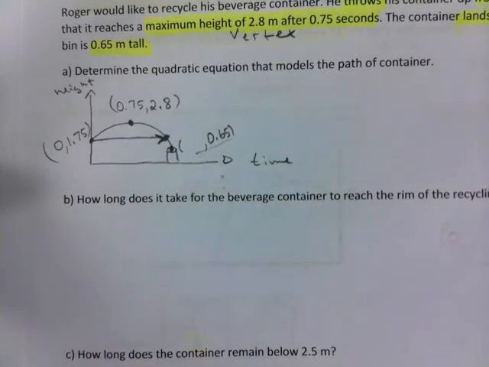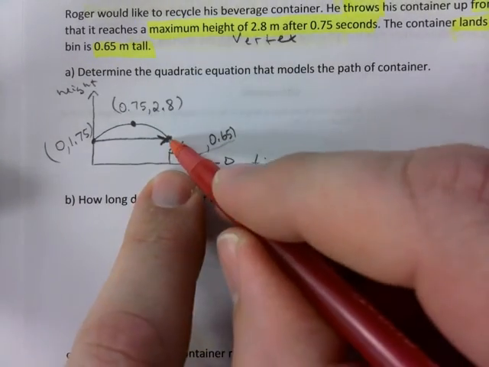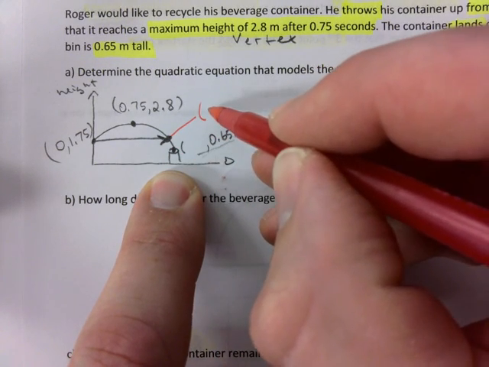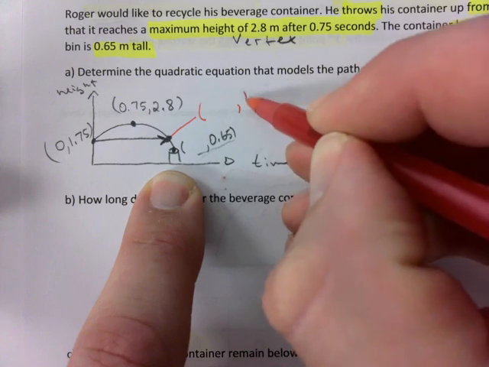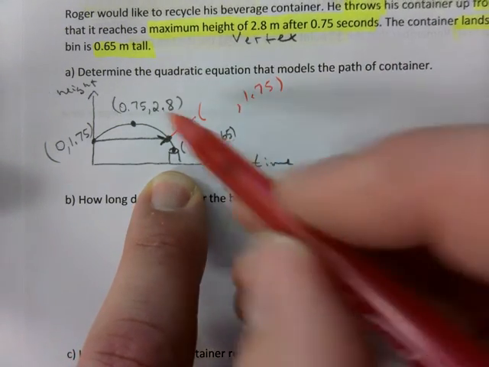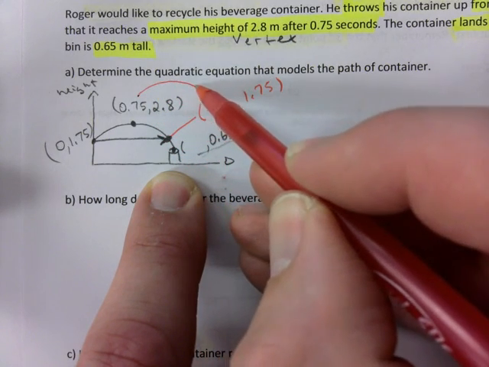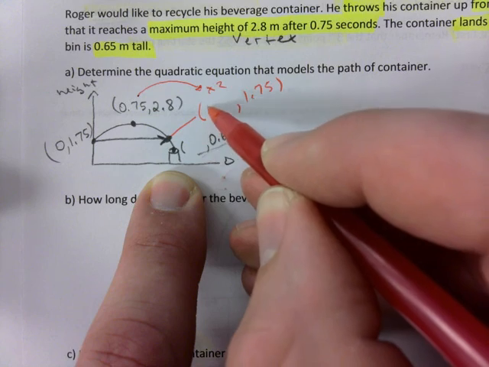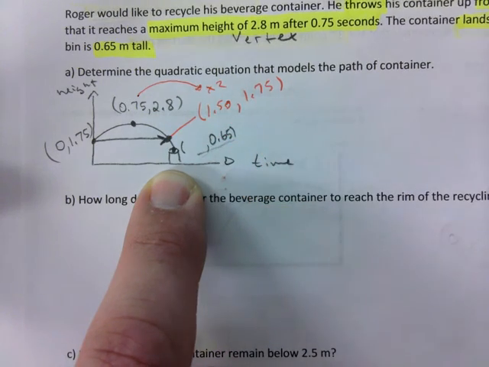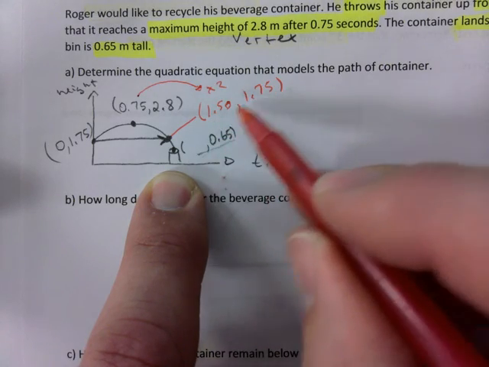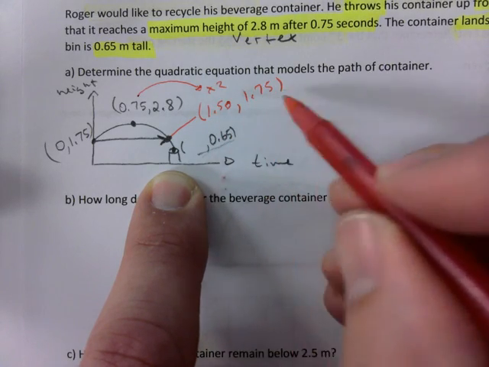Okay. So we can find this one though, because we know that the height is 1.75. At some point, it comes back to that height, and it would take me twice as long as it took to get to the middle. So we're going to go times 2, and that's 1.5, right? This is the third point. That is your third point.